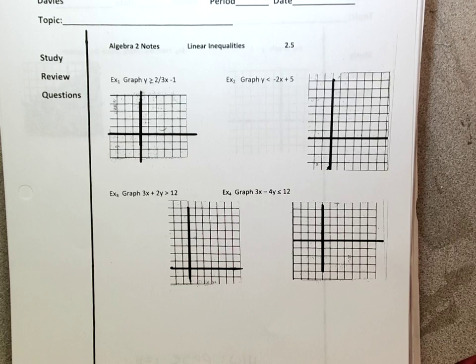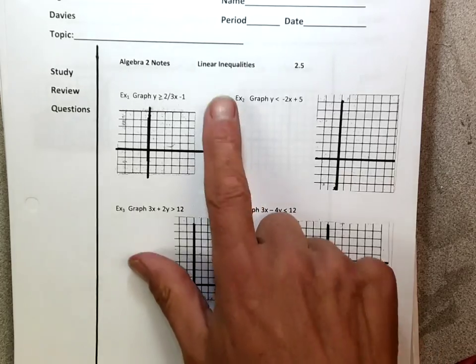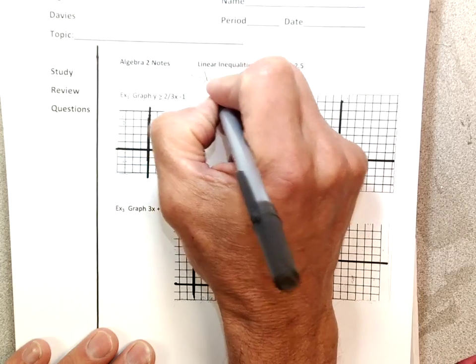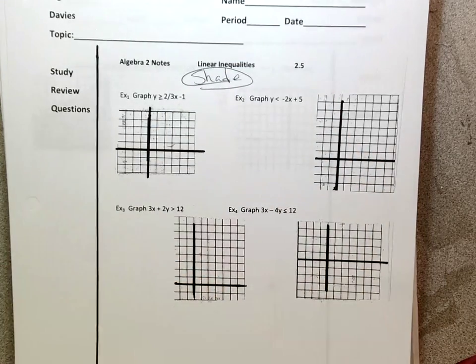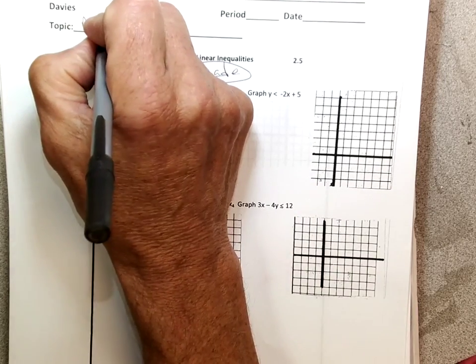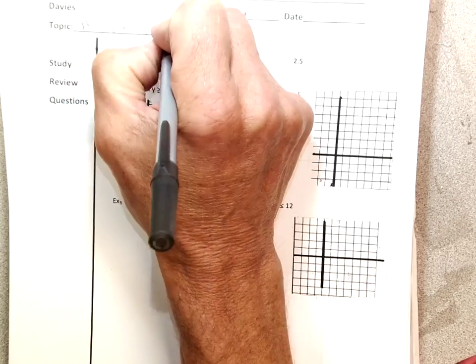All right, so what we're going to do is talk about graphing inequalities. We're going to shade. Our topic today is Common Core, and it's A-CED3. What does that say?